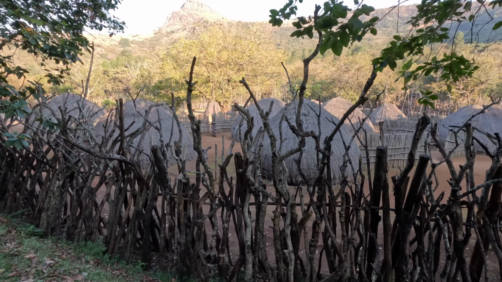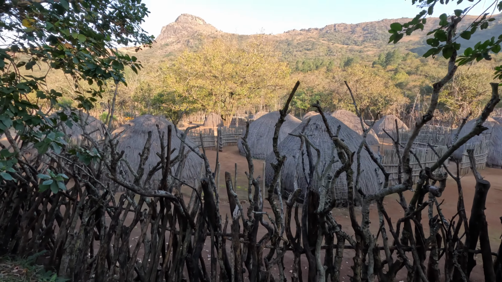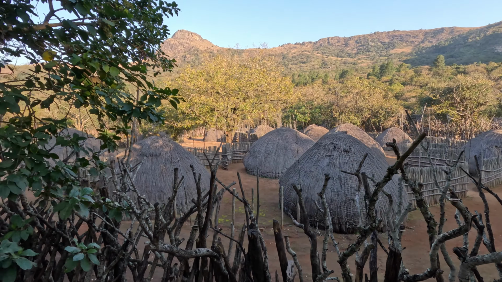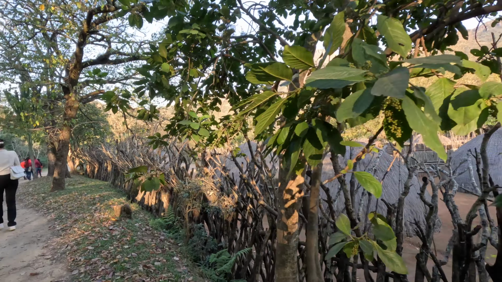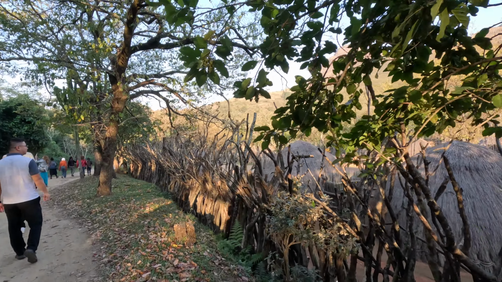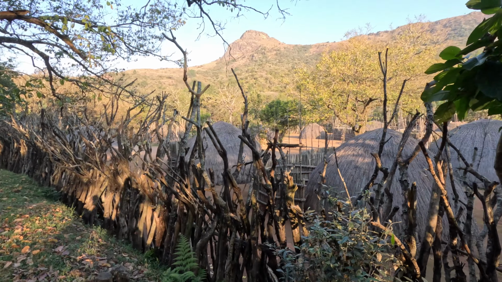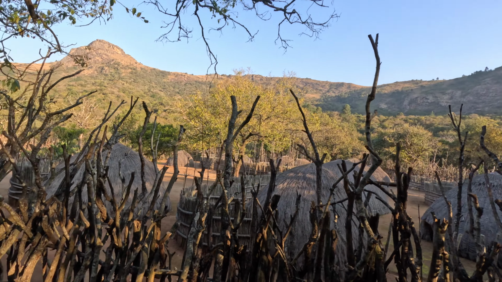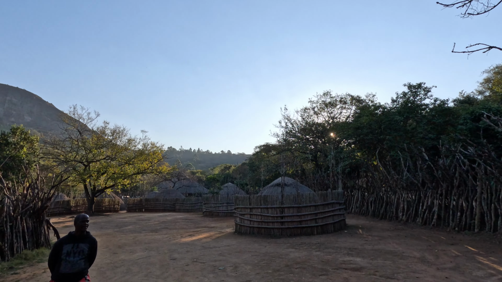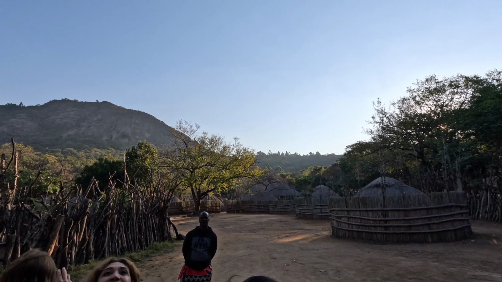After the cultural show that lasted for around an hour, there was a tour around the village. So this is not an actual village. This village was rebuilt based on how the villages in Eswatini used to look. Now most of the people, of course, live in houses. But this is a very interesting insight into life in Eswatini 100 years ago.